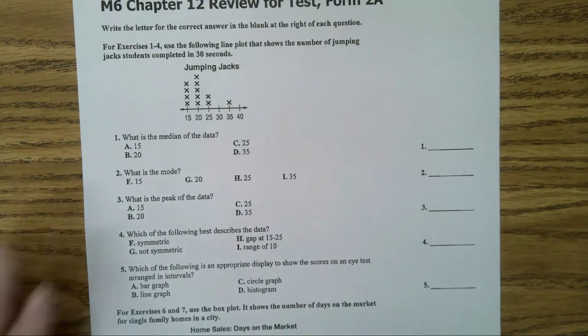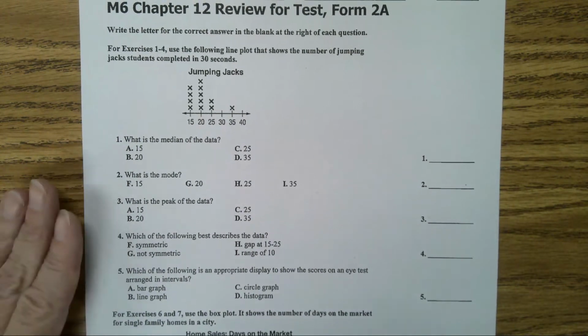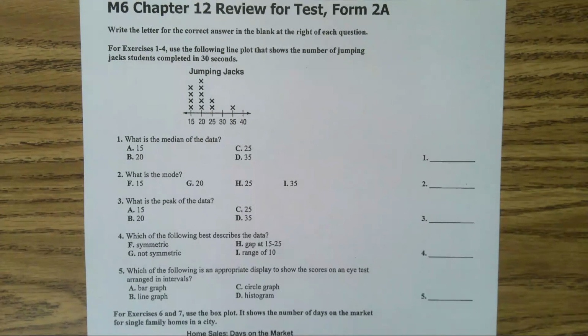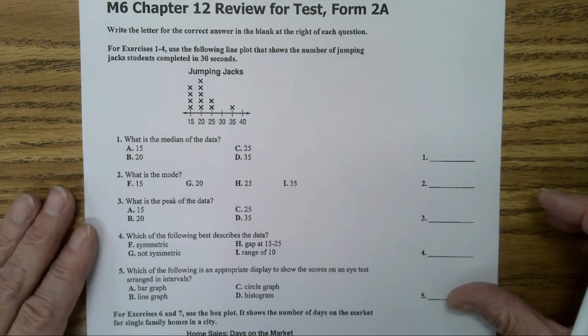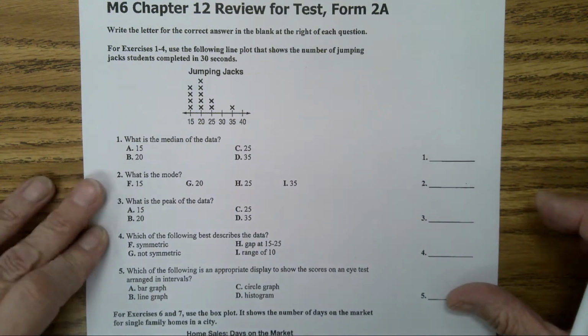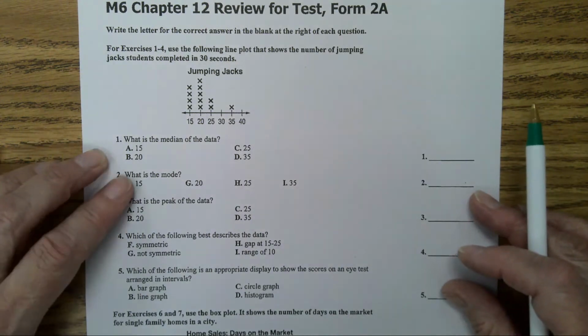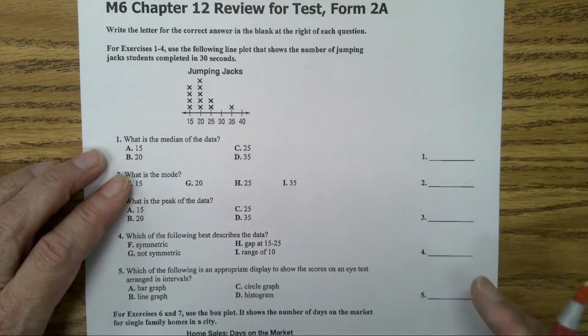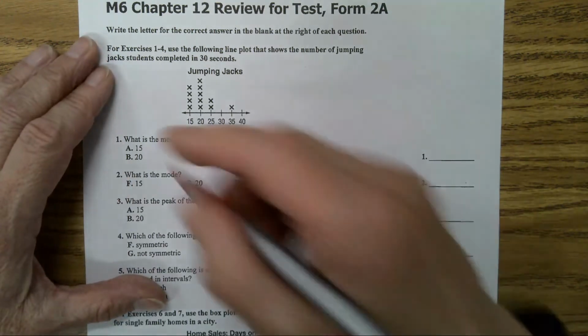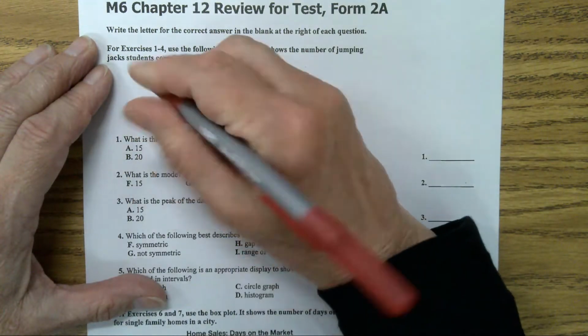In this, and for the first problem, in fact, problems 1 to 4, it wants you to use the jumping jacks line plot. It says, use the following line plot that shows the number of jumping jacks students completed in 30 seconds. It asks, what is the median? Now let's write some notes on this because you can use this paper to help you on other things later on. The median is your middle number.